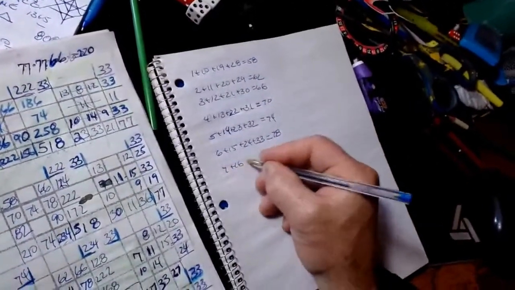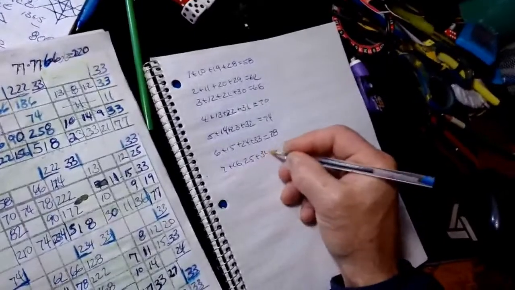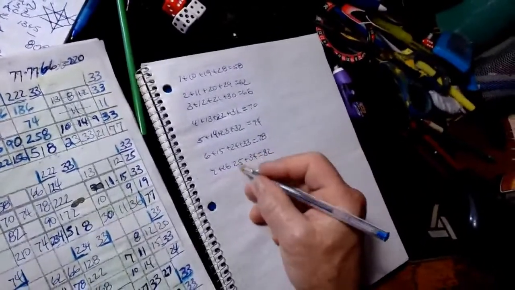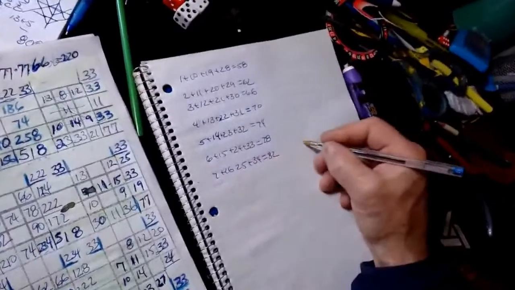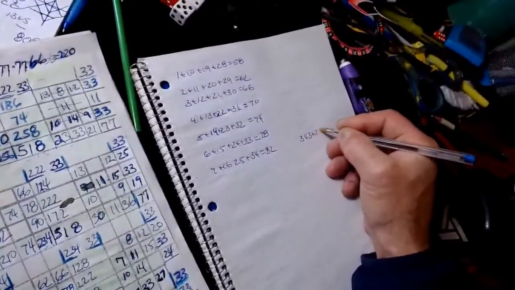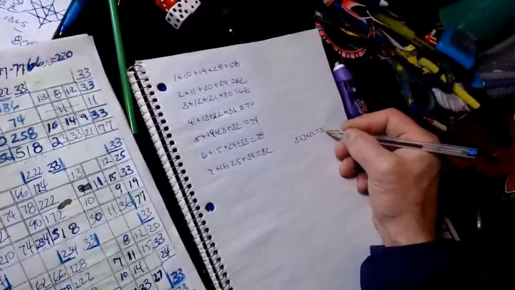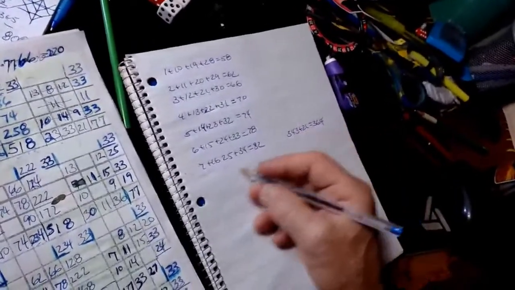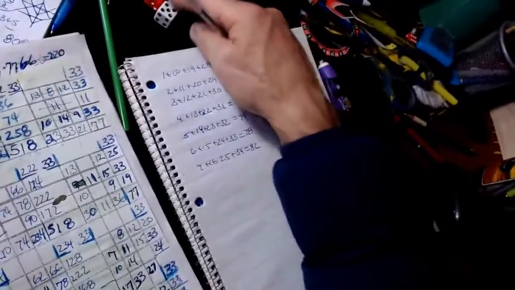Here is 7, 16, 25, and 34 equals 82. Look at that, 7, 7, 7, 7. This will be 343 and 21 equals 364. 7 times 7 times 7, 7 plus 7 plus 7.